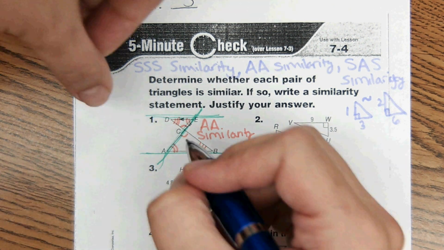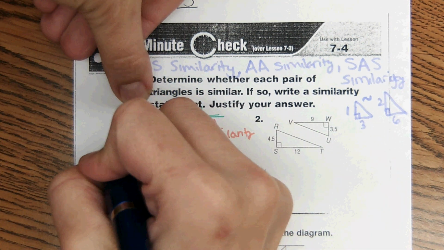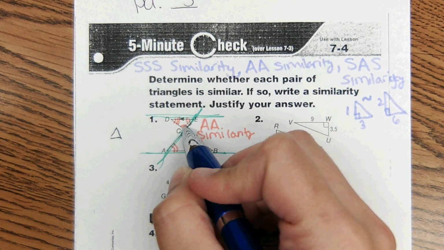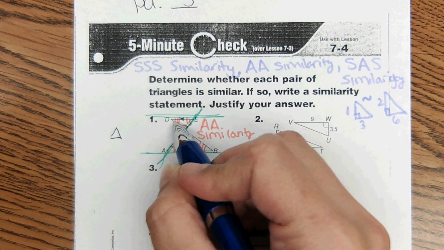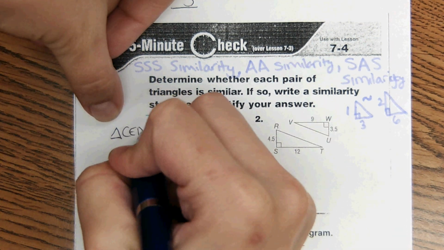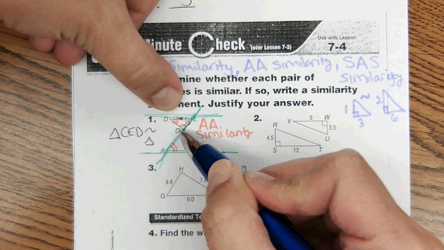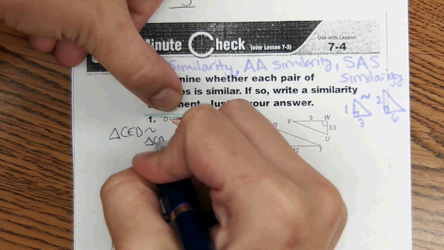And then it also says to write the similarity statement for the triangles. So when you write it, you have to put the letters in the same order. Here I'm going to do 1 arc to 2 arc to 3. So triangle CED is similar to triangle, I have to do 1 to 2 to 3, so CAB.